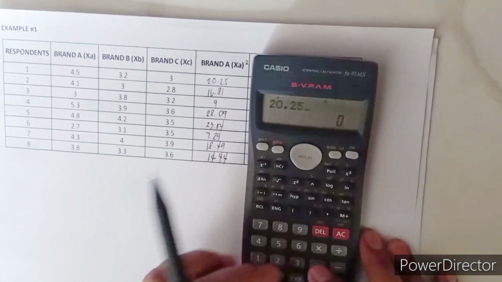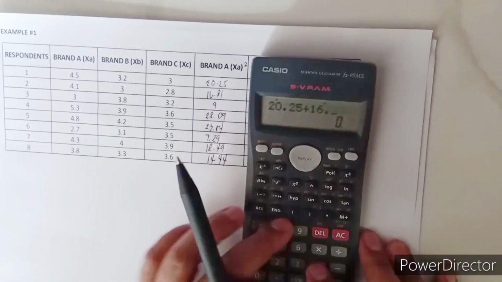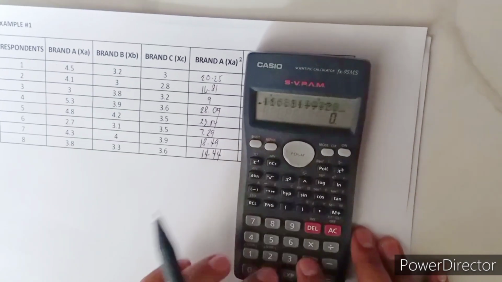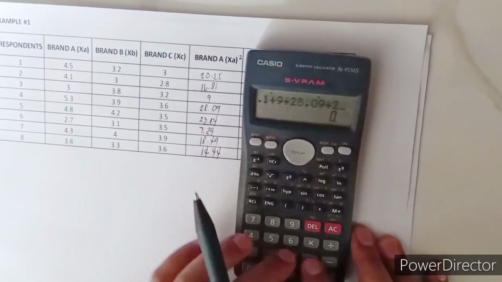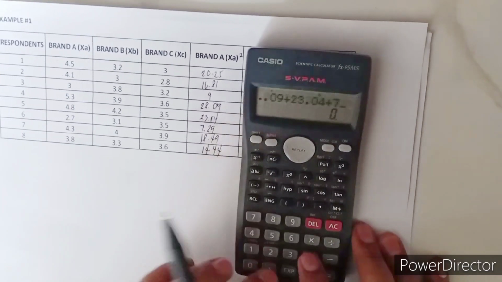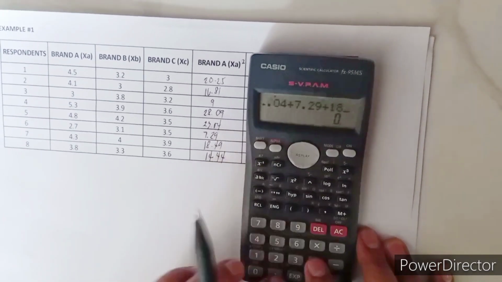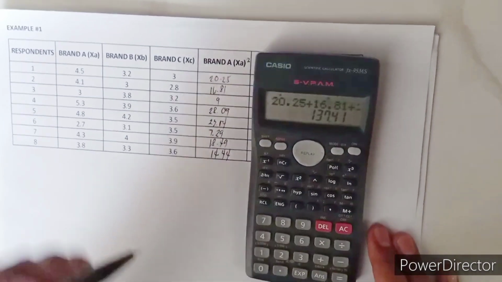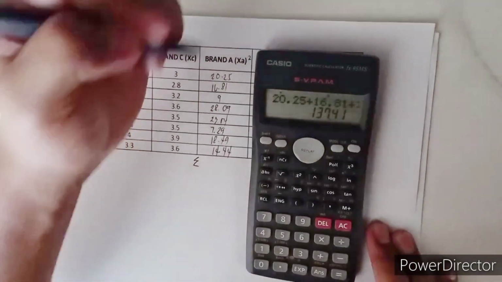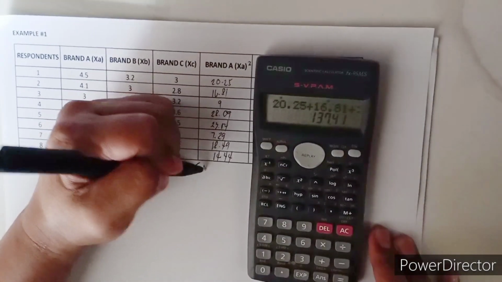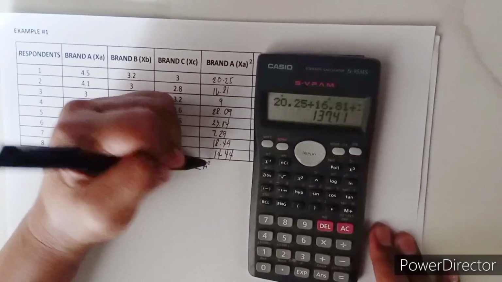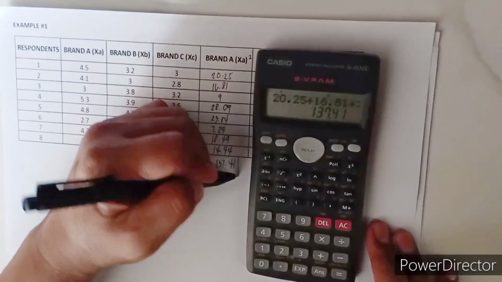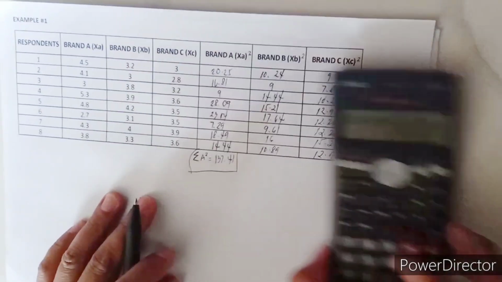So, 20.25. 16.81. 9. 28.09. 23.04. 7.29. 18.49. 14.44. Equals. So, summation po ito ng ating A squared. This is equal to 137.41. Lagyan natin ng ganyan para bongga.